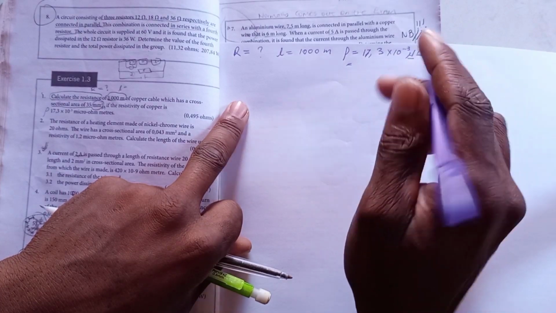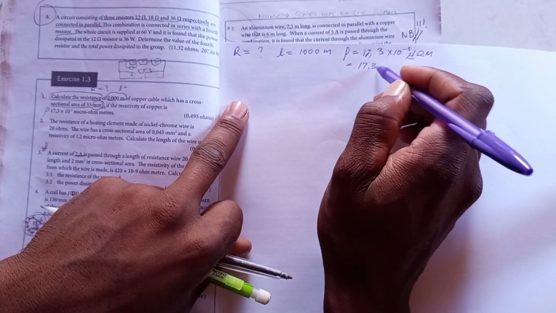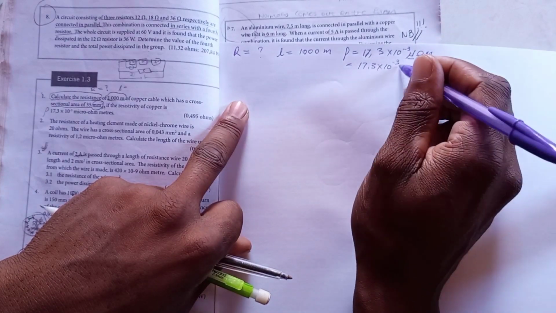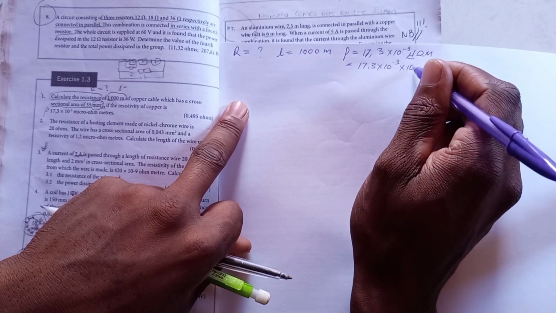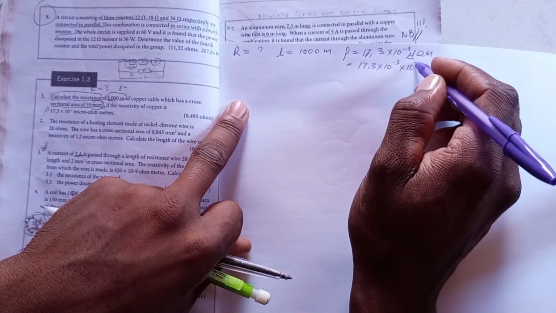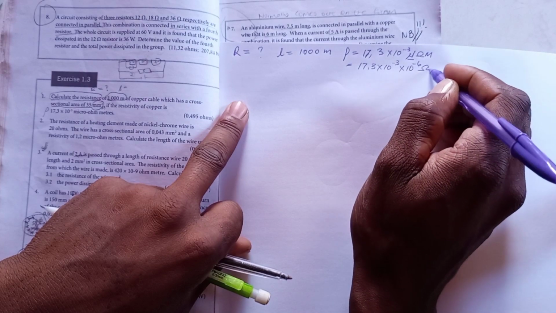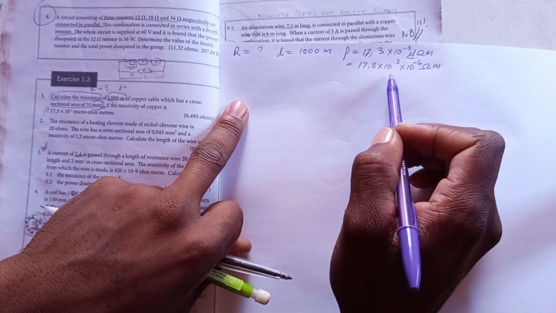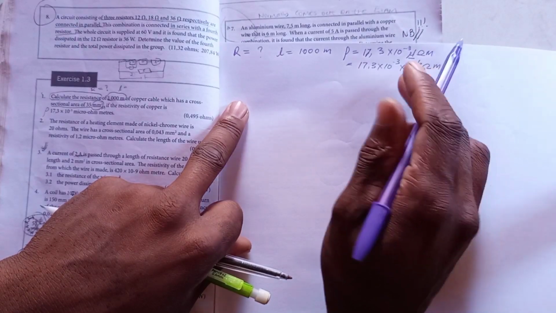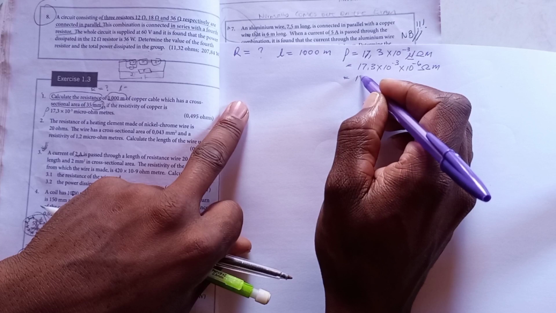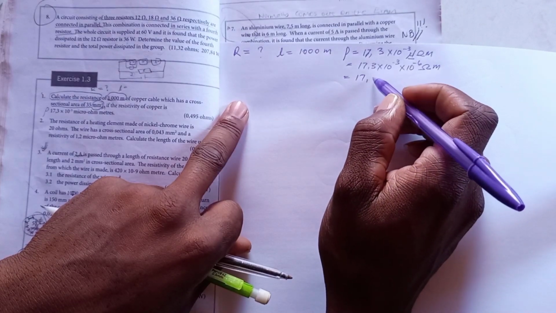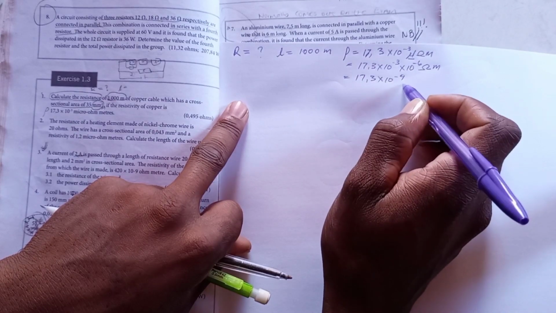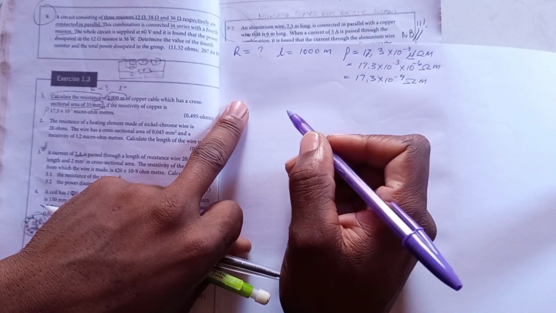So what happens, if you remember maths, when we are multiplying two same bases, what happens? What happens is that the exponents will add. So this is minus 3 plus minus 6, which is minus 9. So this is the same as 17,3 times 10 minus 9 ohm meters.